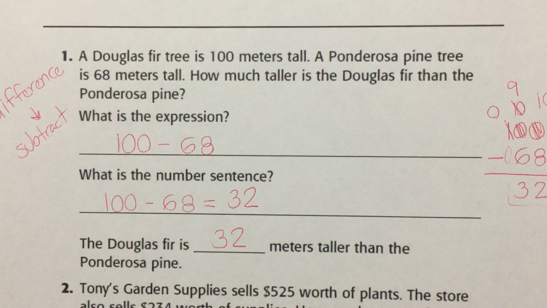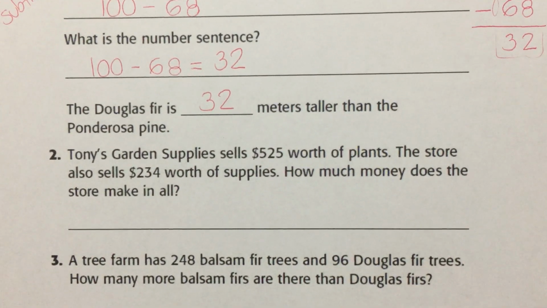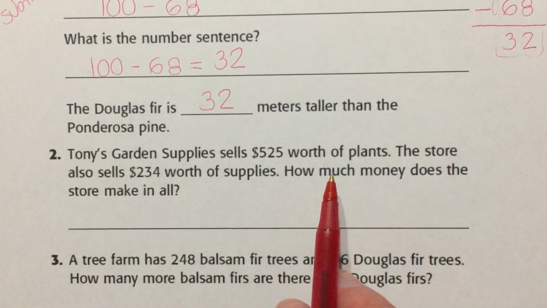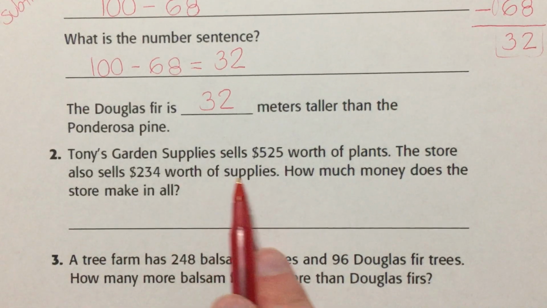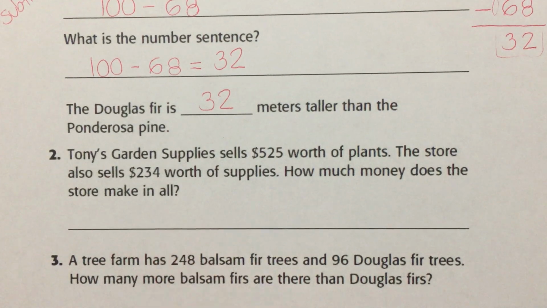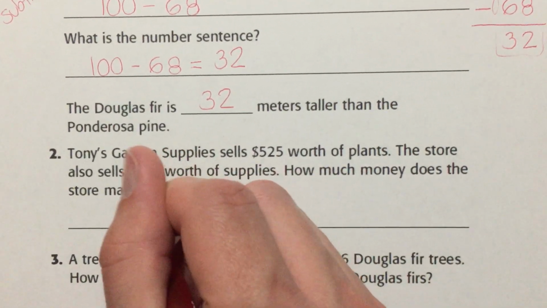Easy enough. Okay. We move on to number 2. Tony's Garden Supplies sells $525 worth of plants. The store also sells $234 worth of supplies. How much money does the store make in all? Okay, keywords: in all.